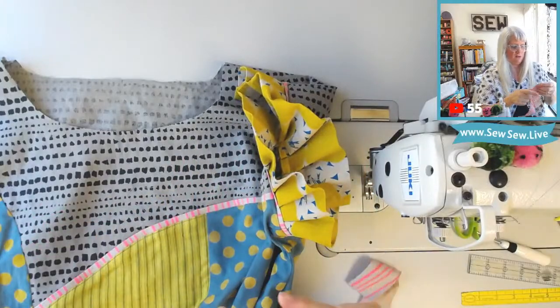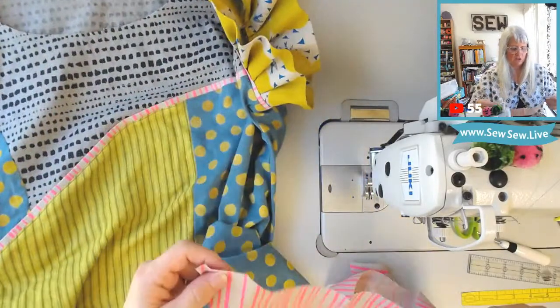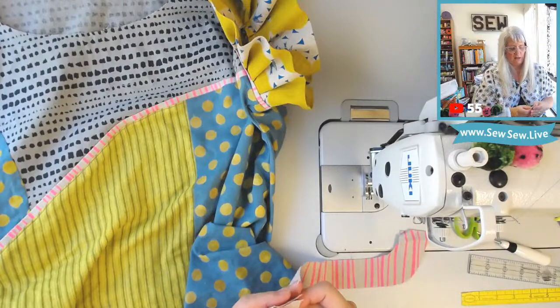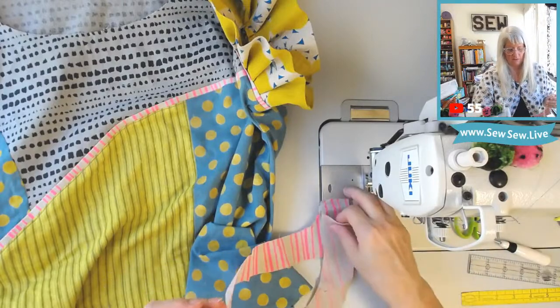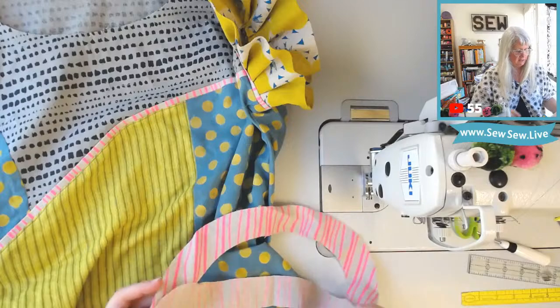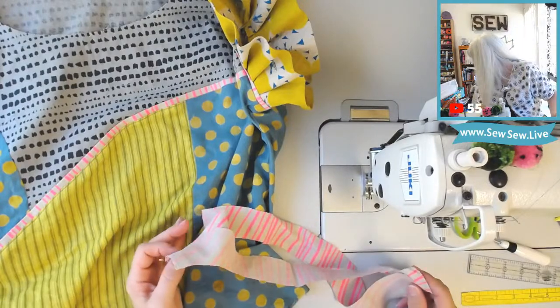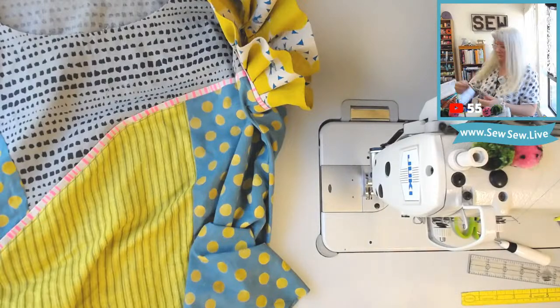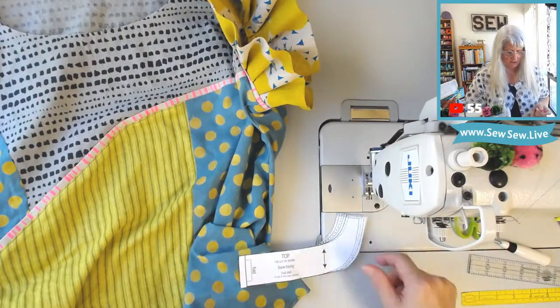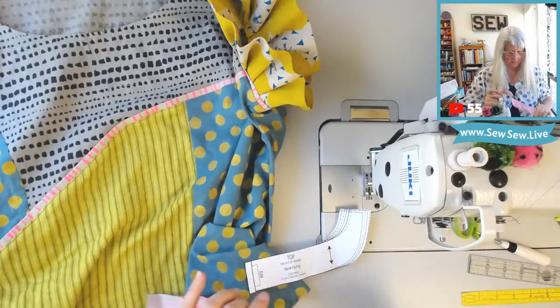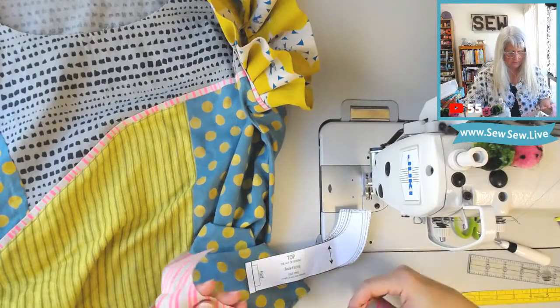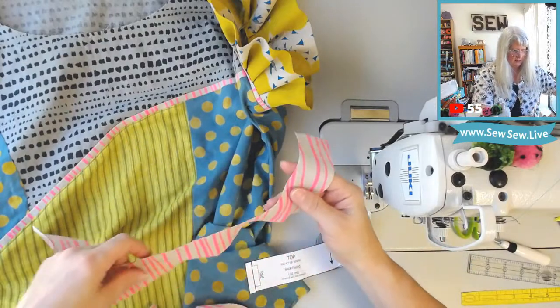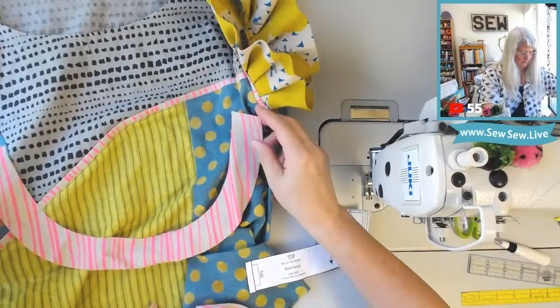All right, so I don't think I've ever stitched down a facing to a neckline, so I'm going to do that since I've never done that before. Why does that have such a weird bulbous edge? That's just how it looks. Huh. That's the front.